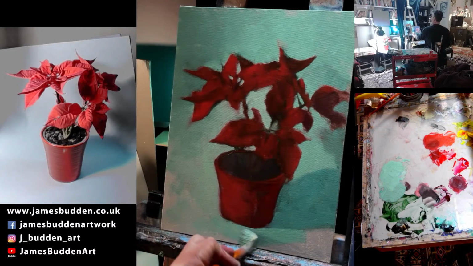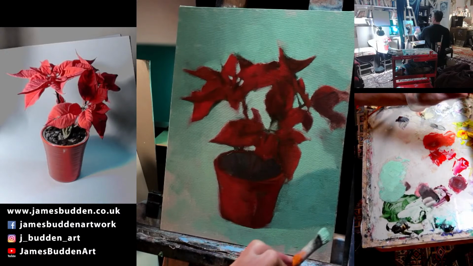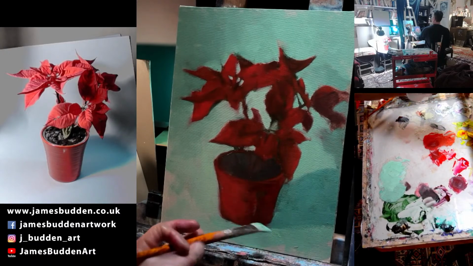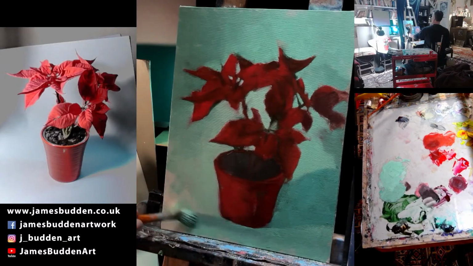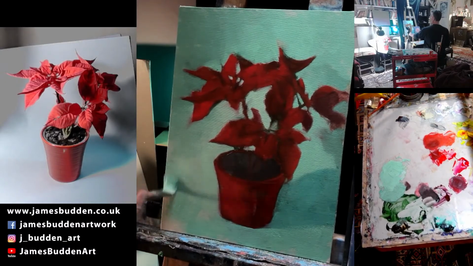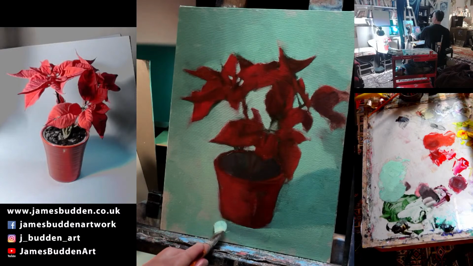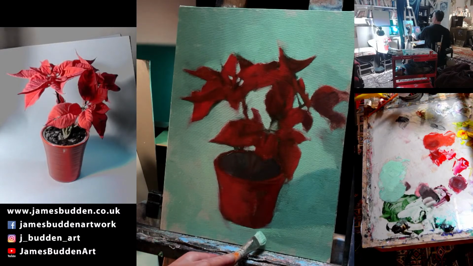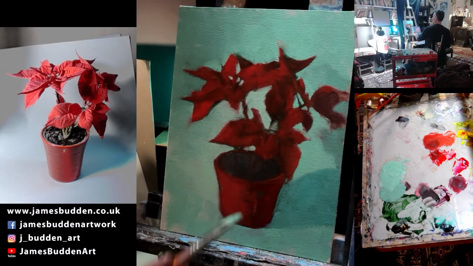Pretty well. You can't tell it's a stubby pot, can you? What, sorry? You can't tell it's not supposed to be a small stubby pot. No, I think I'll get away with that. Obviously, I'll redefine the shape at the bottom of it a bit later on.